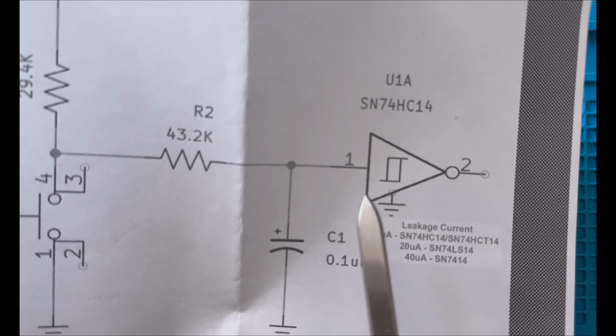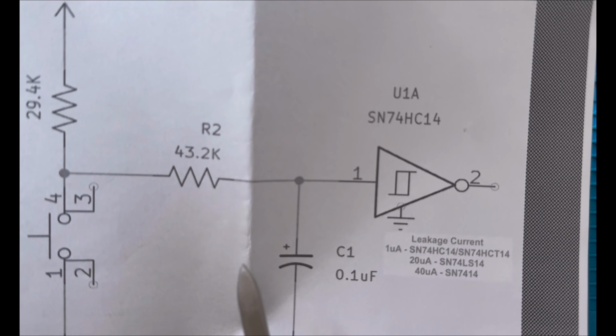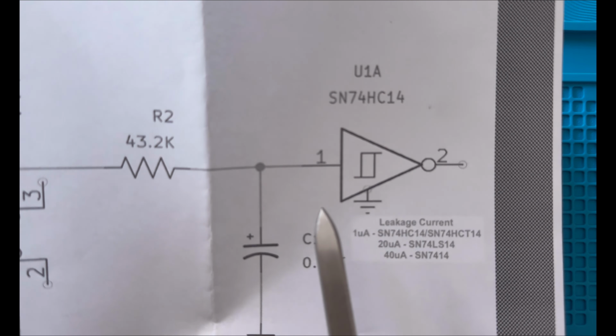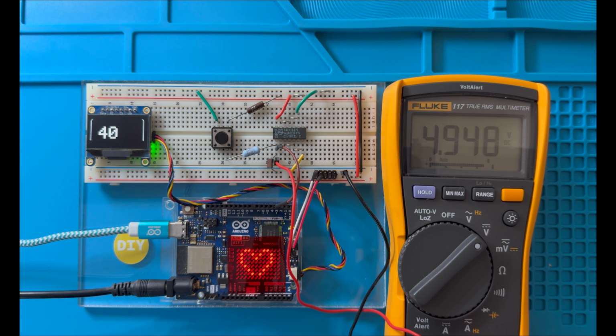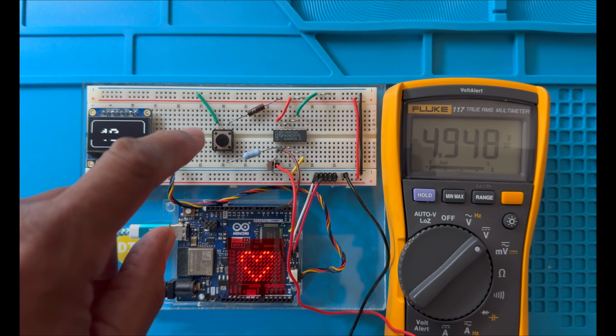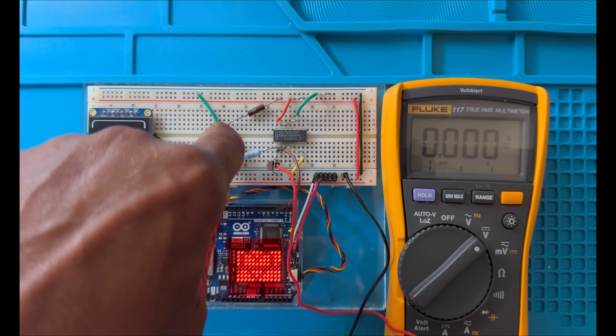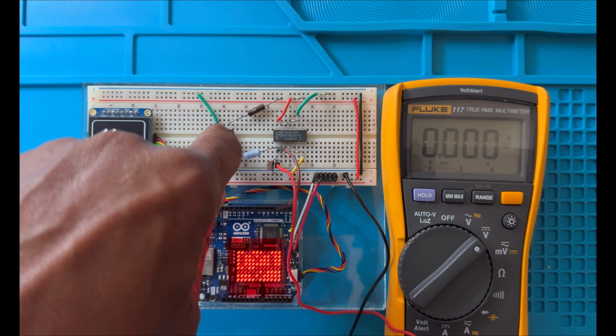sometimes because of the leakage of the Schmitt trigger circuit, it'll give you a problem and your circuit won't work. Right now this is a 74HC, and that's what I recommend you use. If we look at the input to the Schmitt trigger, it's at 4.9 volts. Hold the switch, it should go to ground. We're discharging the capacitor, and it should read 0.